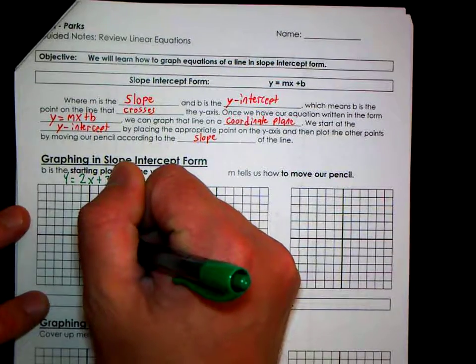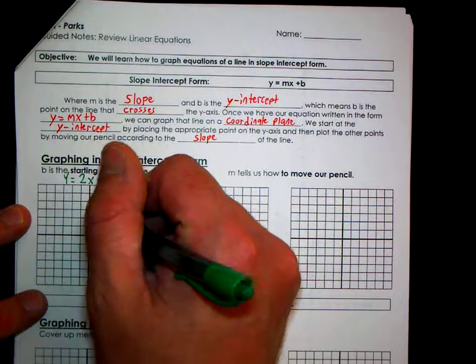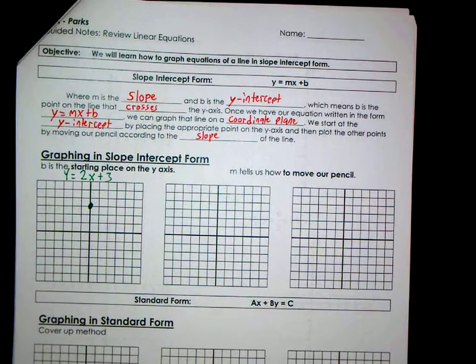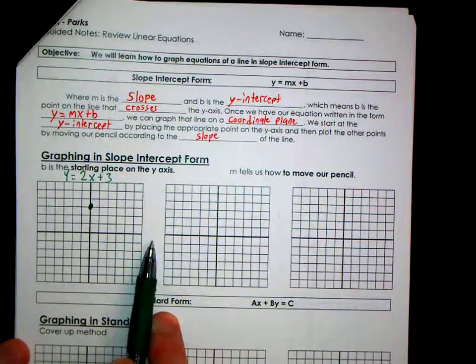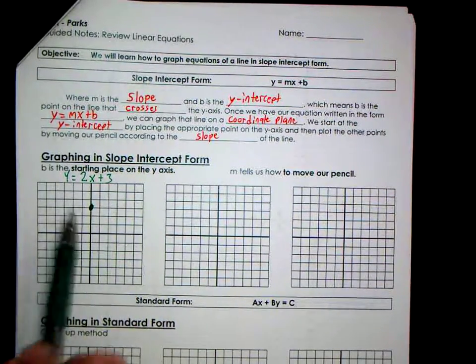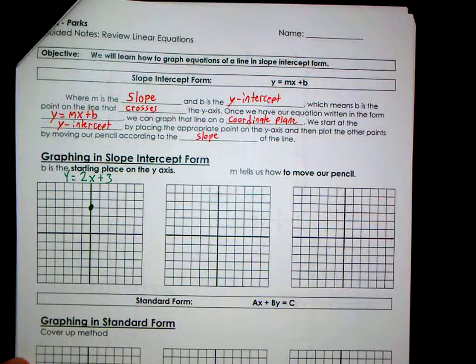This is 0. This is 1. This is 2. This is 3. Boom. Y-intercept 3, that's all I do. I just go up 3. Common mistake is people start on the x. You don't do that. It's called a y-intercept. This is the y-axis. This is not the x-intercept.